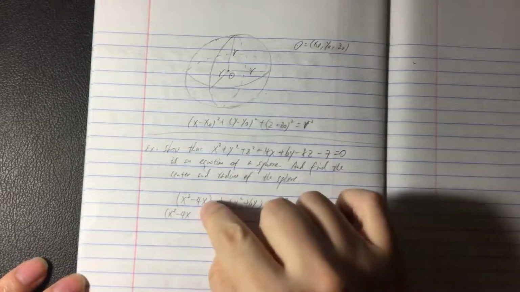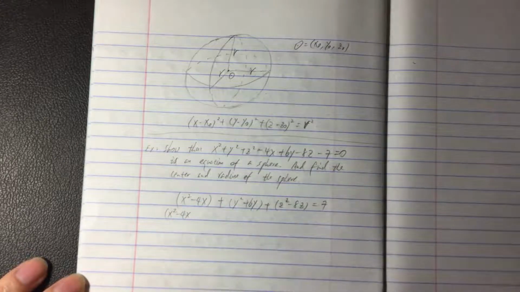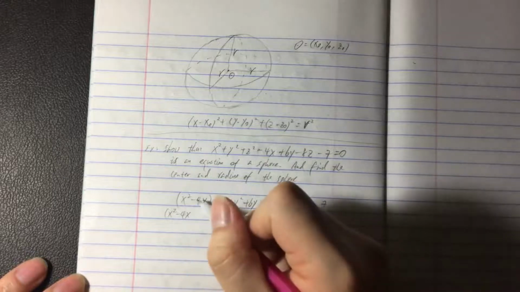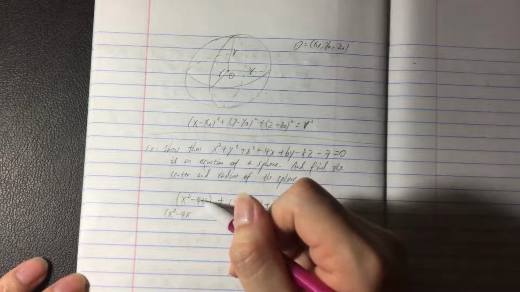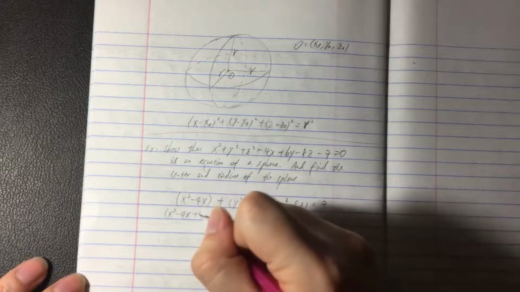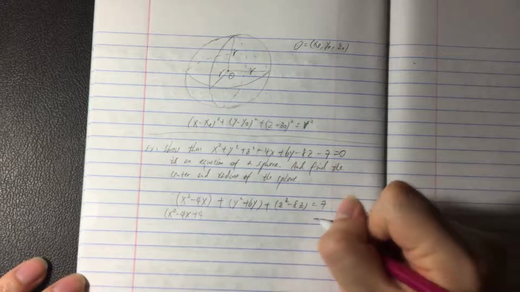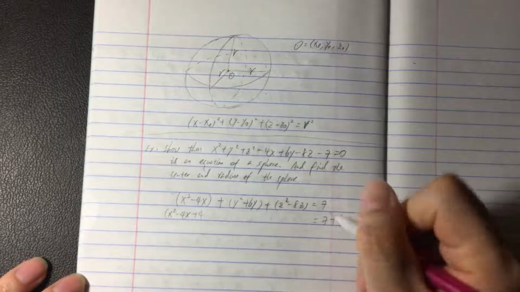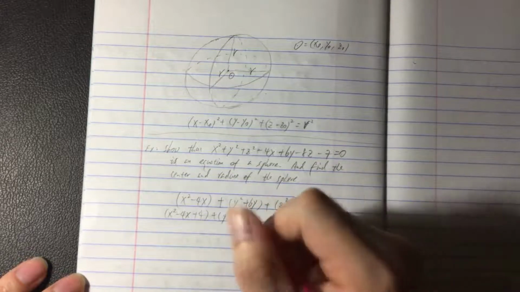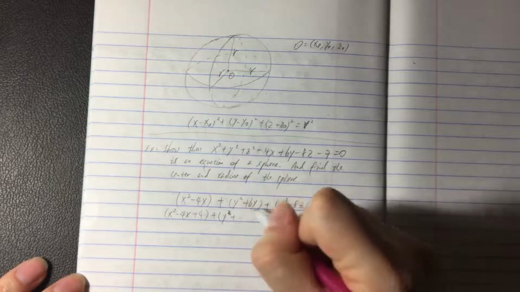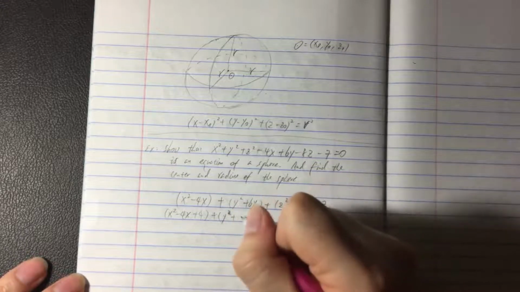I try to add a term here to make this a perfect square. In general, to decide what to add, take the middle number, divide by 2, then square. 4 divided by 2 is 2. 2 squared is 4. So add 4 to both sides. 6 divided by 2 is 3. 3 squared is 9.